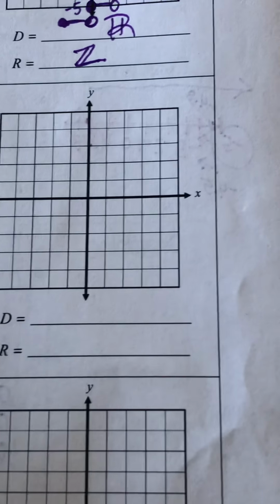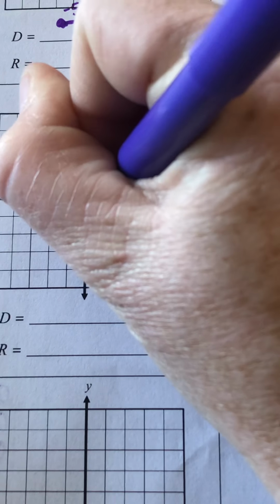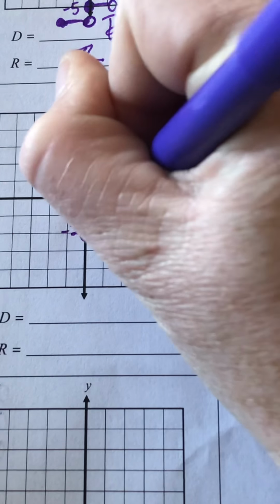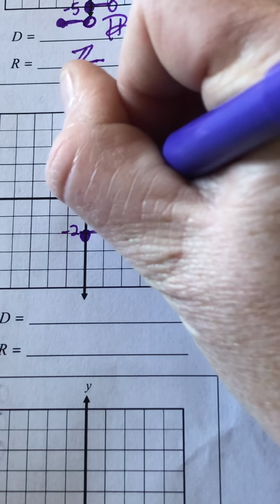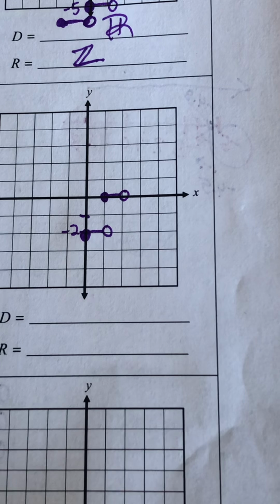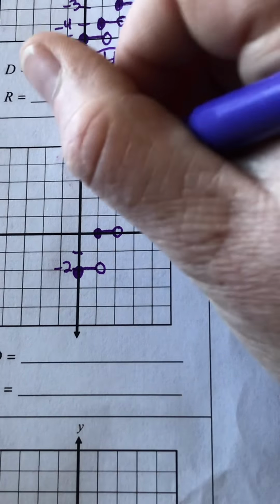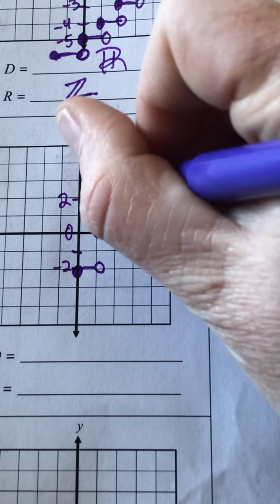So at 0, we're at -2 and a closed circle. I'm going to open my circle. Then at 1, I'm at 0, so I moved up 2 this time. I'm going to open the circle. And then at 2, I'm at 2, so I'm going to close the circle.